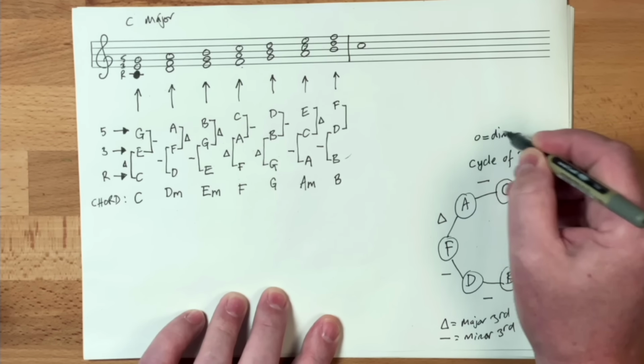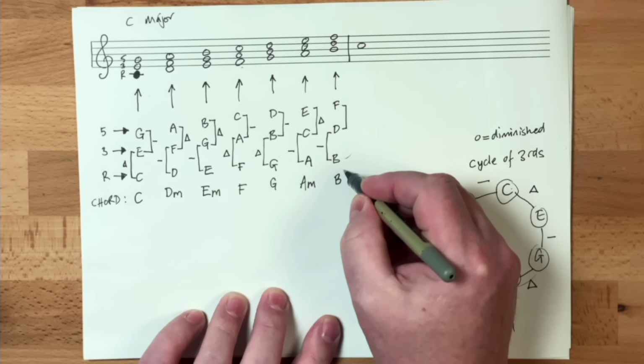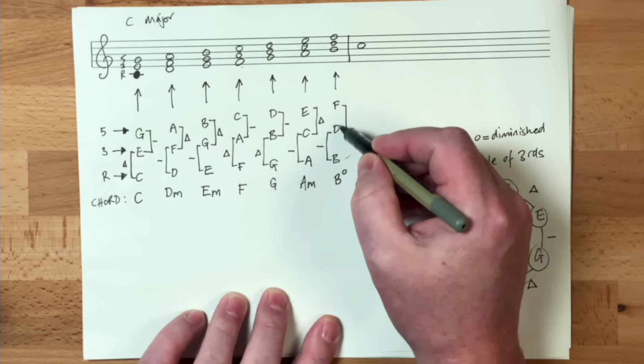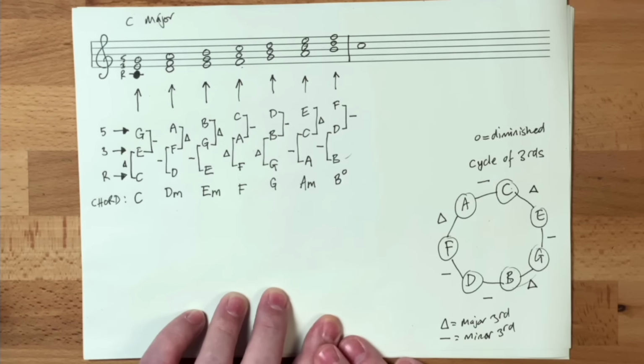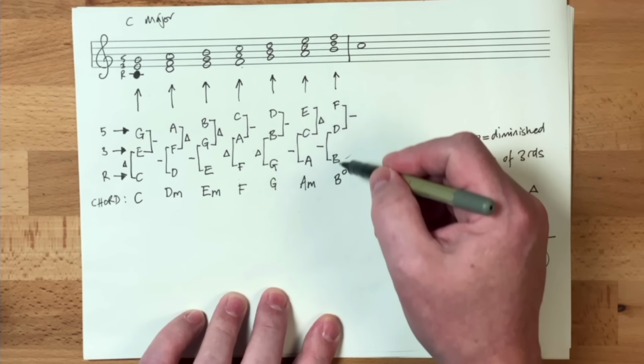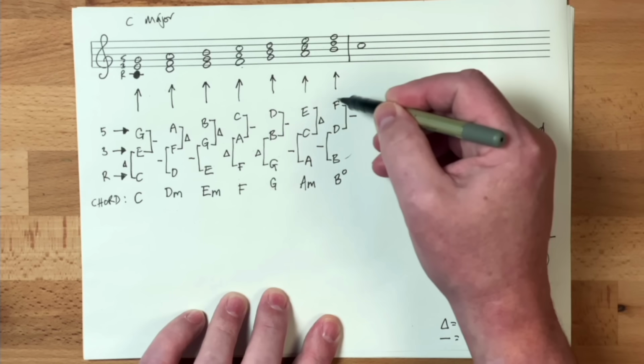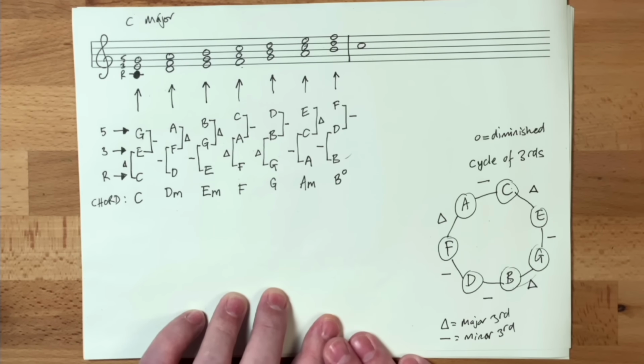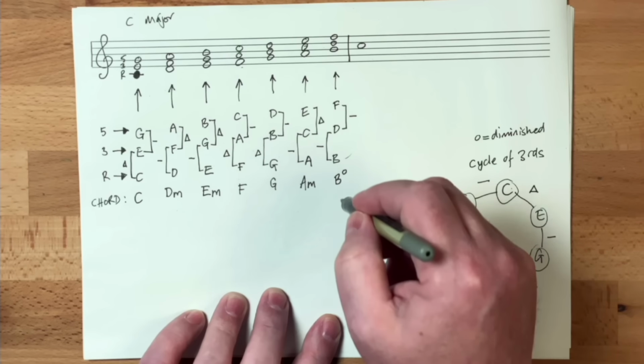We'd use this little symbol here, diminished. So we're going to write that there, because the distance between the D and the F, we can see that we get 2 minor thirds. So there's 2 minor thirds. So this is the odd one out. This is the wobbly bob chord. That's why I call it the wobbly bob chord. So that is the diminished chord.